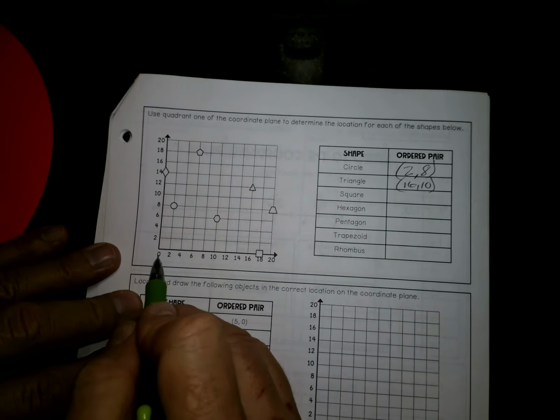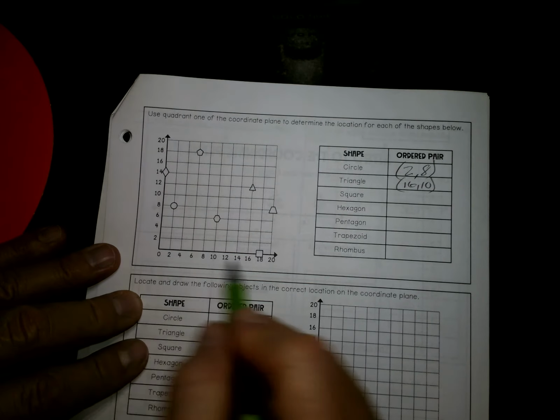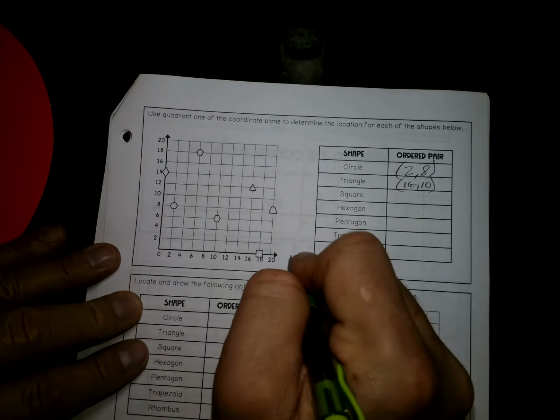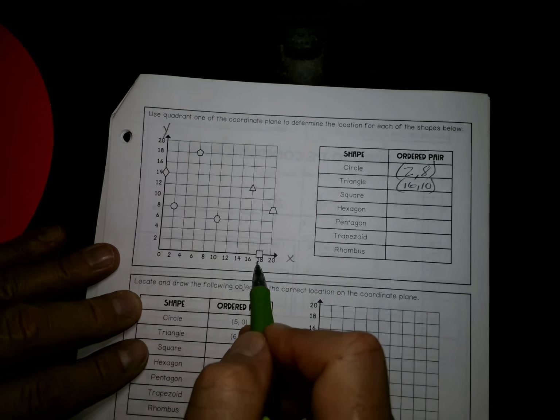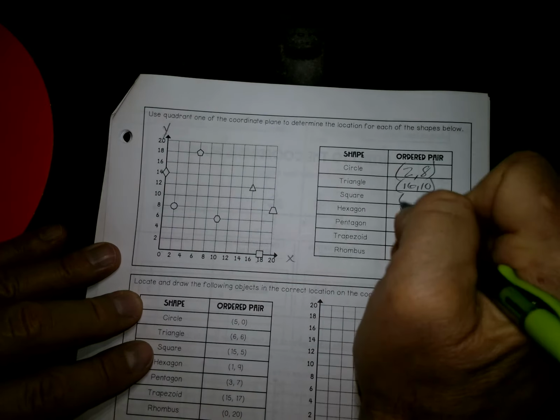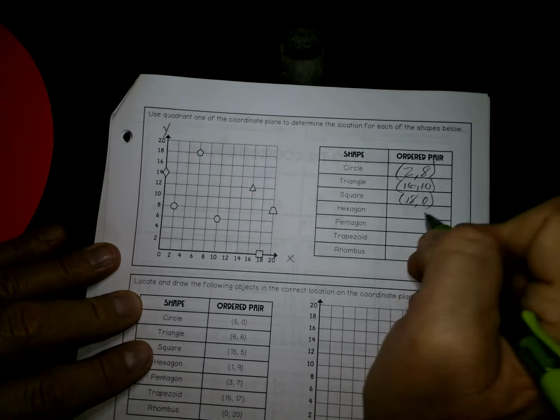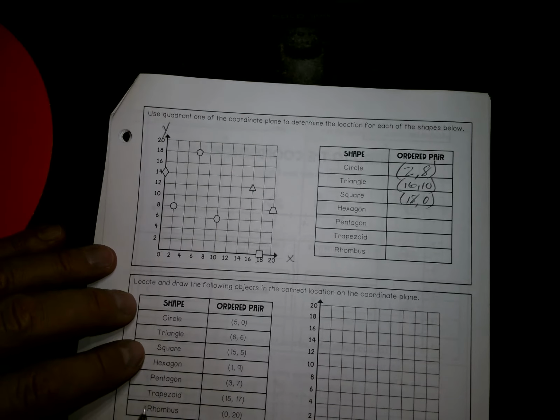Square. What do we have for the square? Well, the square is a unique thing because it's right on the x-axis. Remember, this is x and this is y, right? So it's right on the x-axis. So it's actually 18, 0, right? 18, 0. We didn't go anywhere up and down. It's right there.